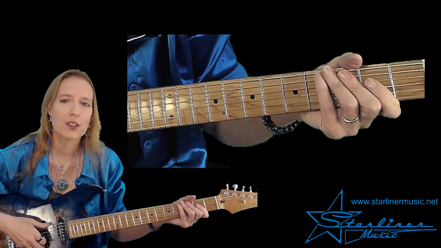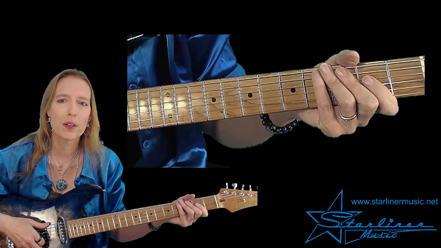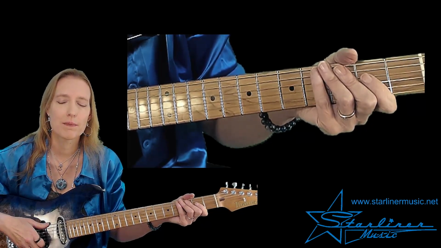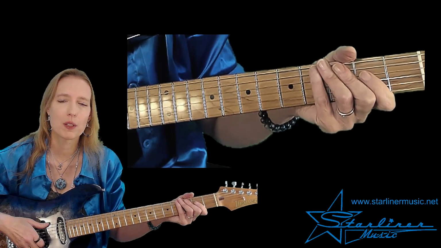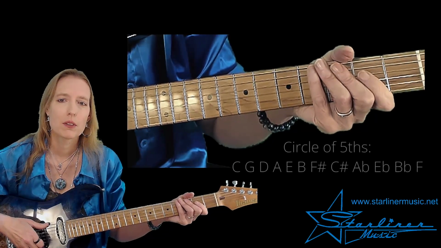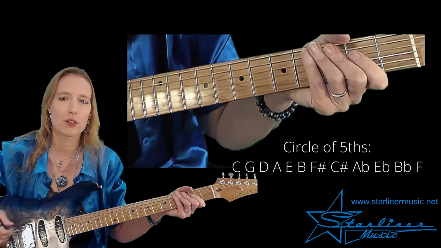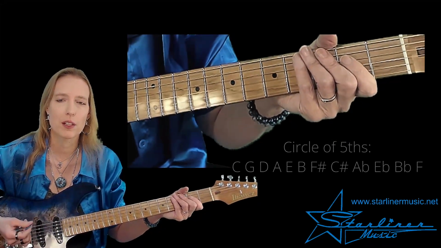In the next exercise, we're going to play 1, 4, and 5 through every key, starting on C, moving through the circle of fifths. So let's start with C. We'll do a couple keys just to get you started, and then you can get a look at the exercise.